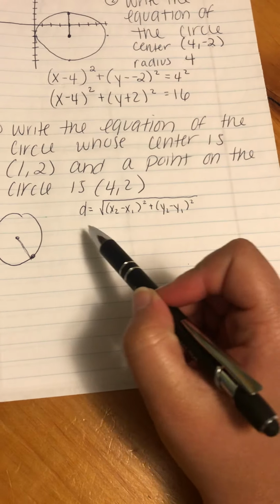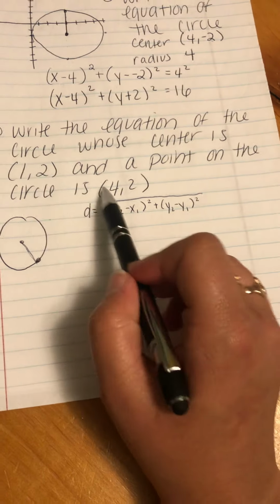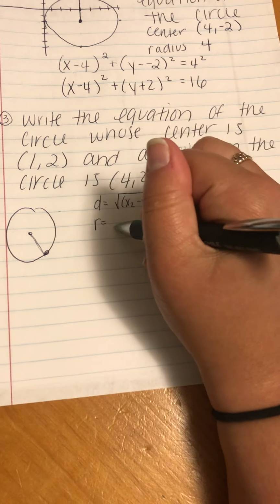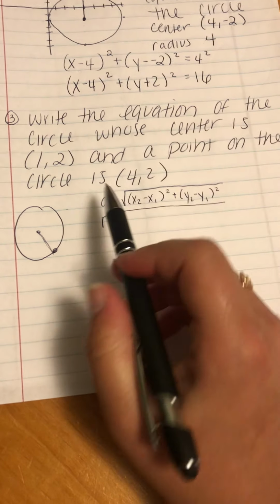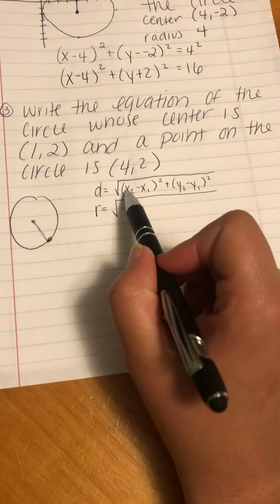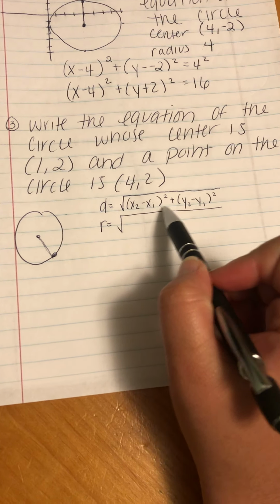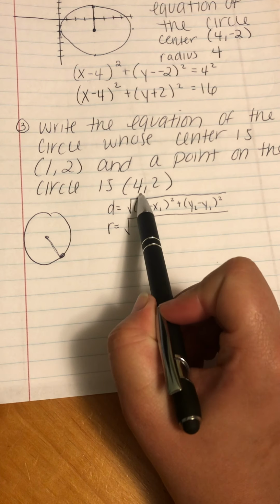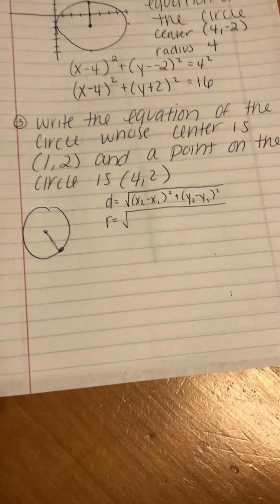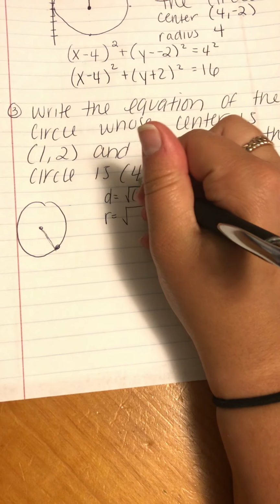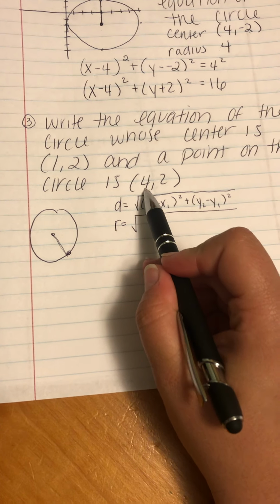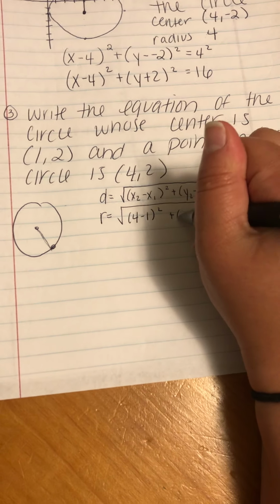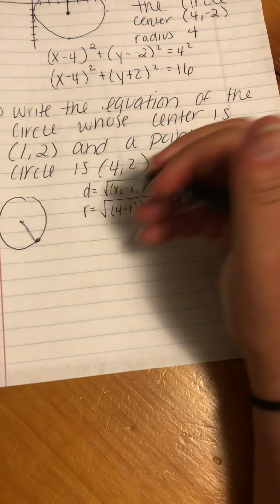So if we keep going, right, if we plug in our center and our other point here, radius equals, we can plug this in. It doesn't necessarily matter which one you take as x1 and x2, as long as if you take this as x1, you need to take this as y1, or if you take this as x1, this has to be y1. I'm just going to do it as this is x2, this is x1, so we would do 4 minus 1 squared plus 2 minus 2 squared, and then keep going.